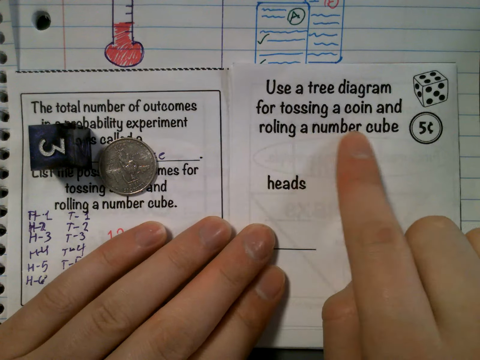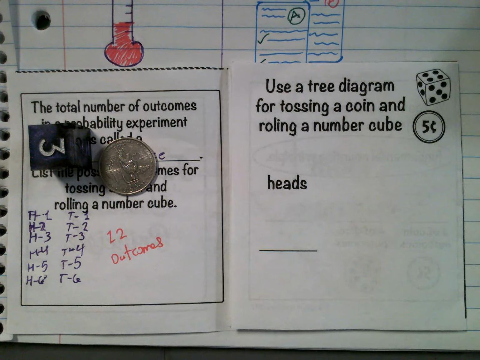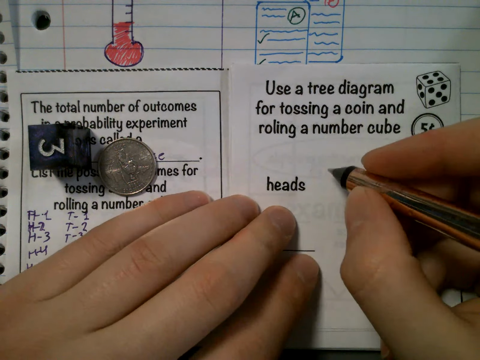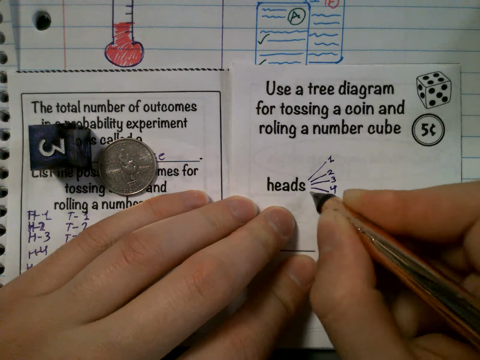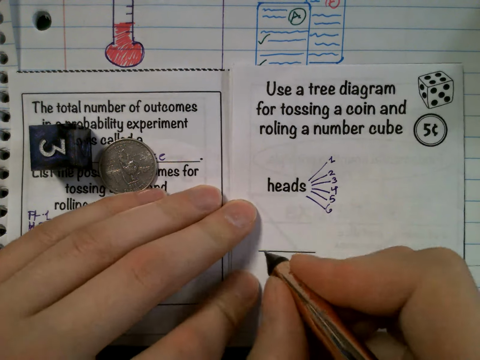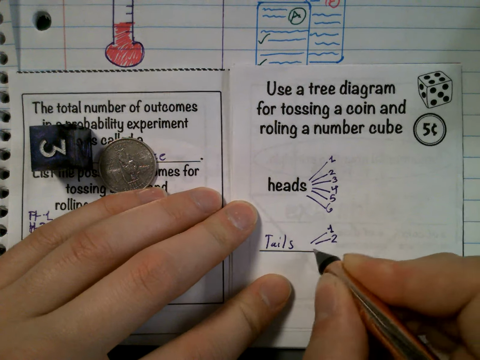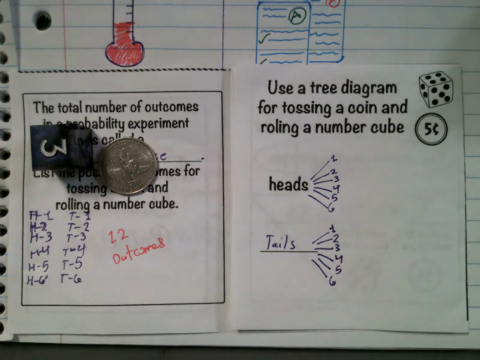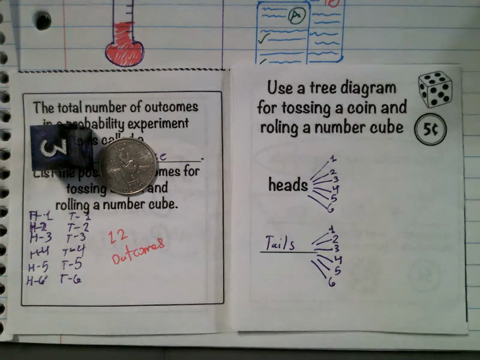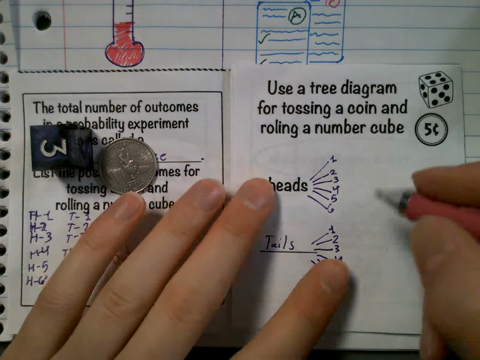Using a tree diagram for tossing the coin and rolling the cube. This is another method of analyzing a sample space. For heads, we can have 1, 2, 3, 4, 5, 6. For tails, we can have 1, 2, 3, 4, 5, 6. And therefore you can see the numbers possible, because heads is only 1 and tails is the other one. We just need to look at how many options can combine to them. And that means there's 12 outcomes.